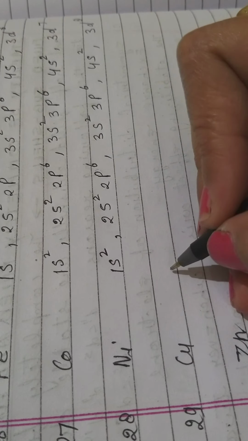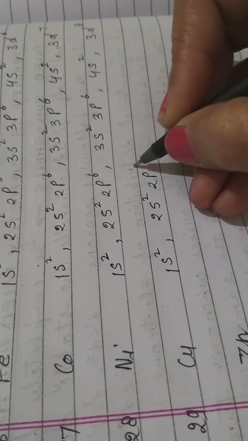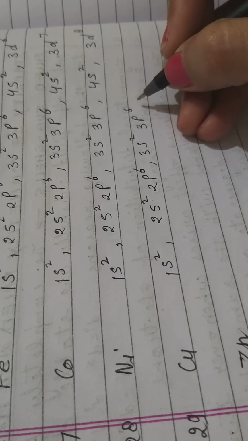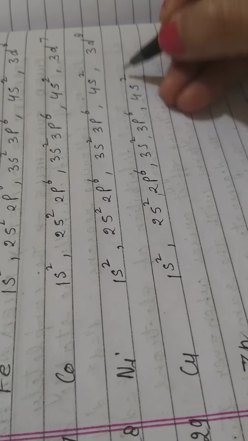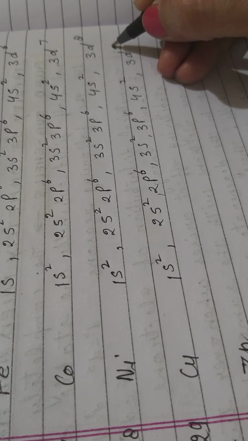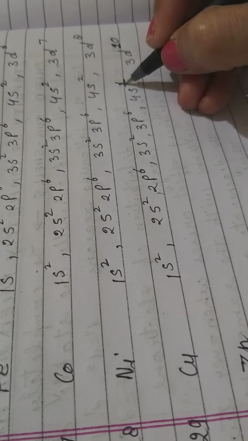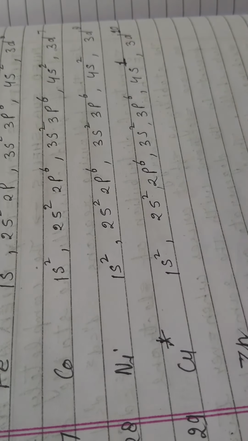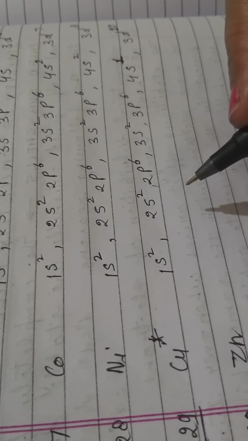When we reach copper, we write 1s2, 2s2, 2p6, 3s2, 3p6, then 4s2, but we would get 3d9. Again we are reaching stability, so you have to make it 3d10, and one electron enters from s to d. You have to mark copper also as an exceptional case, with atomic number 29.